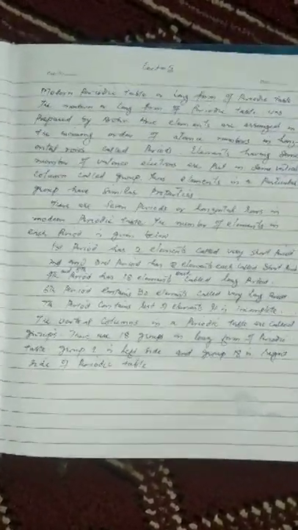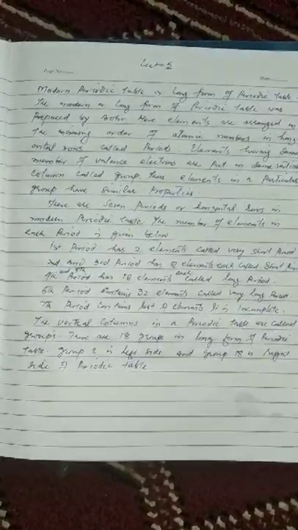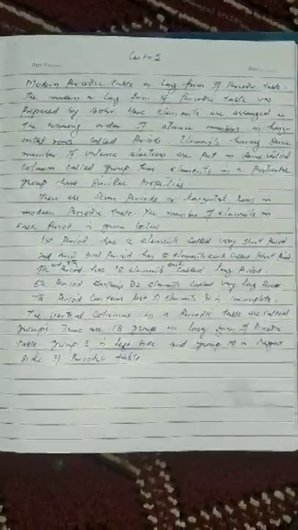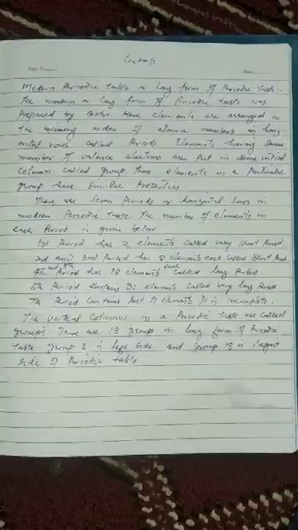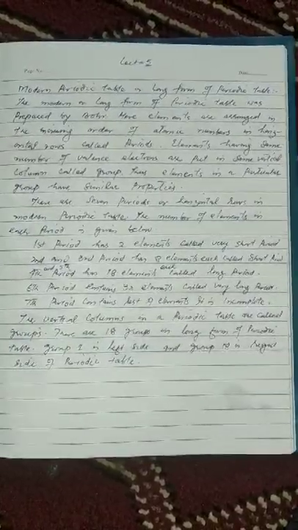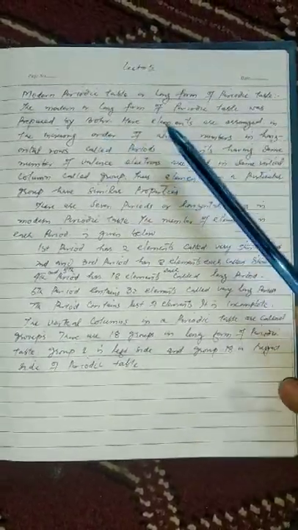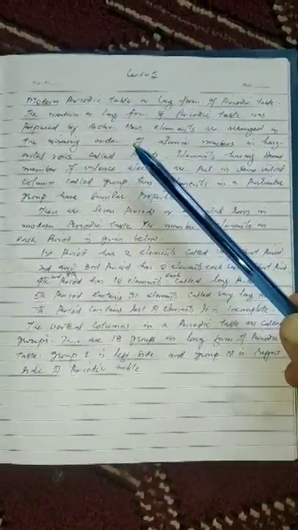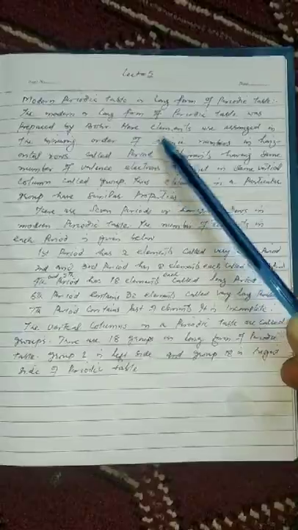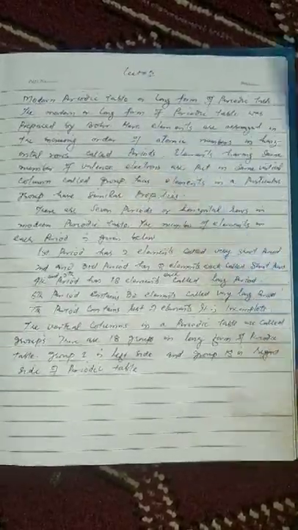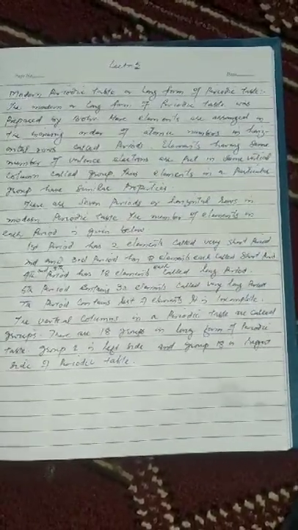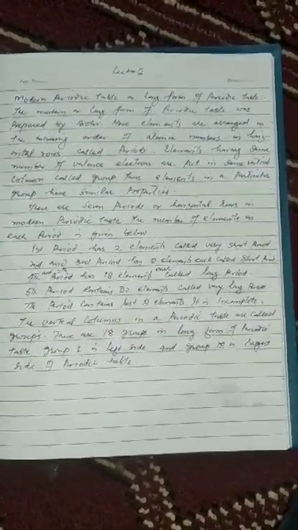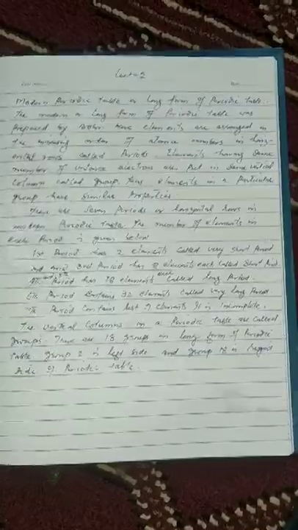In order to avoid those limitations, one more form of periodic table was put forward, called the modern periodic table or long form of periodic table. First of all, the modern or long form of periodic table was prepared by Bohr. So you need to understand it was prepared by Bohr. Here elements are arranged in the increasing order of atomic numbers. In Mendeleev's periodic table, elements were arranged in the increasing order of atomic masses.